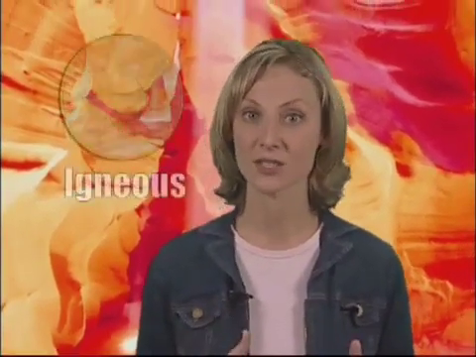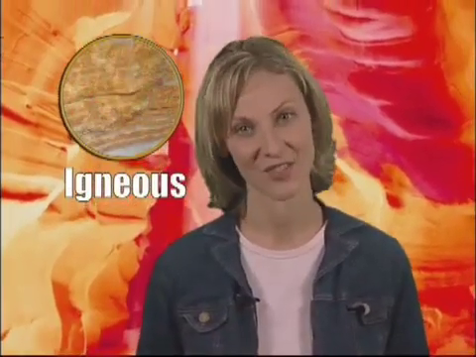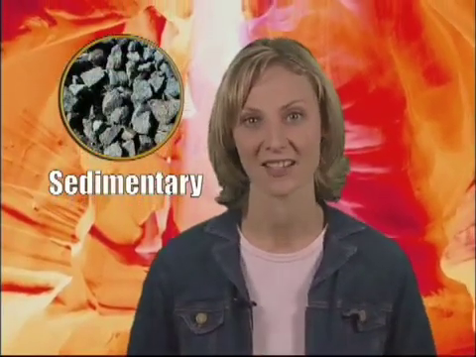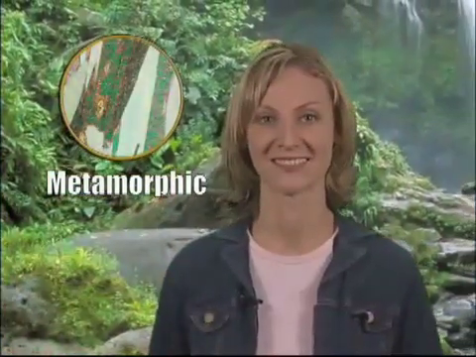How'd you do? The next time you are exploring, try to figure out what type of rocks you are seeing. If the rocks have crystals, then there's a good chance it's an igneous rock. If the rock has many smaller rocks in its composition, then it's safe to say it's sedimentary rock. And if the rock has an appearance of the texture of wood, then it's probably metamorphic.